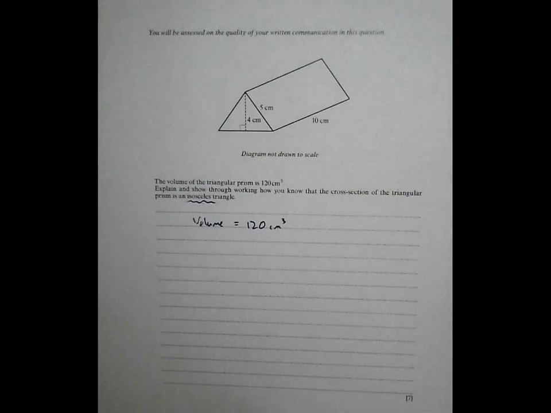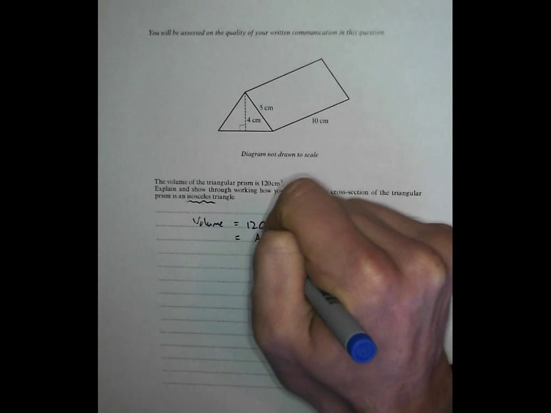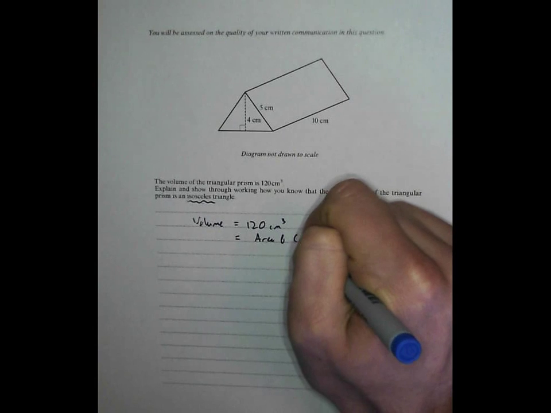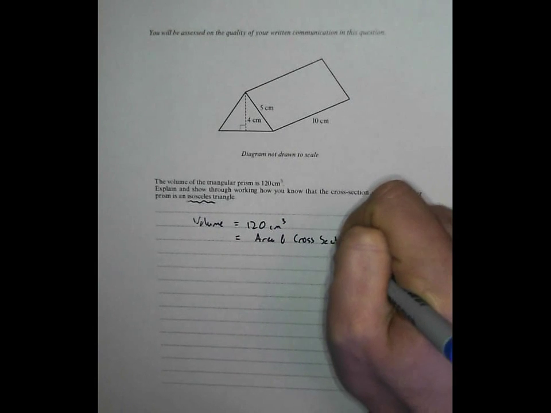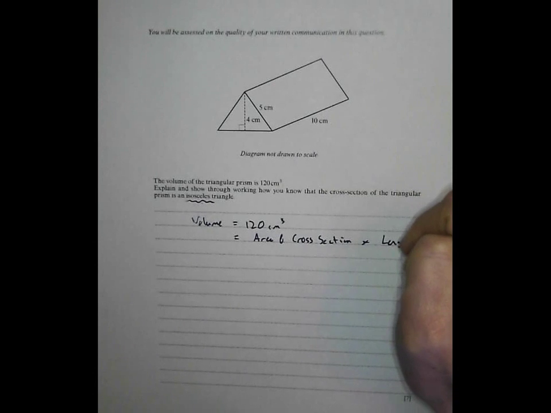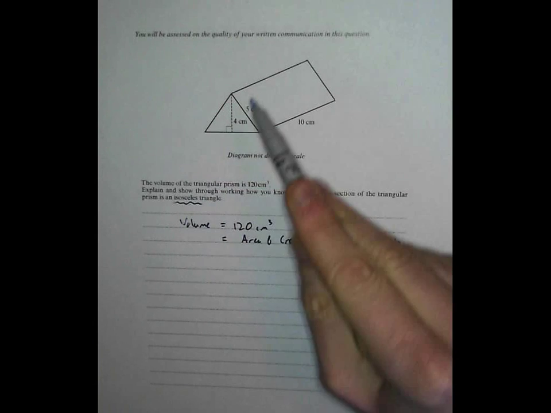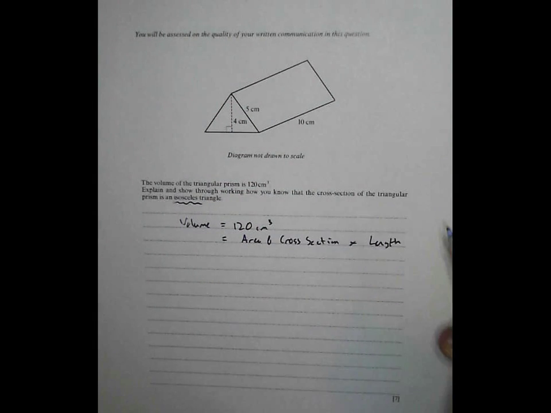Now, it's a prism, so hopefully you also know that the volume is the area of the cross-section, or the area of the face, some people say, times by the length, or how far back you go. So it's the area of that face there, the triangle, times by how far back that face goes.